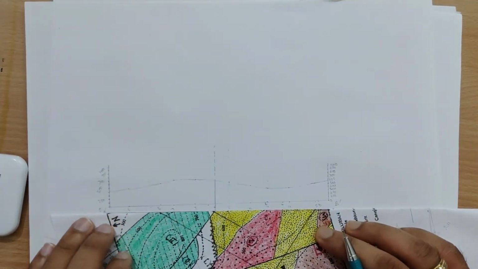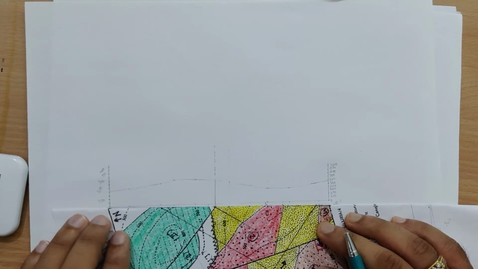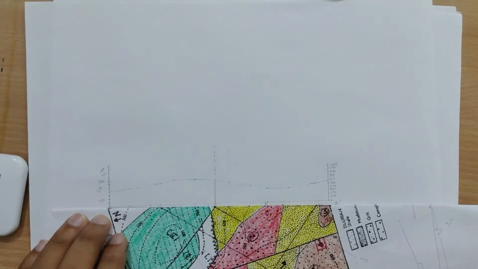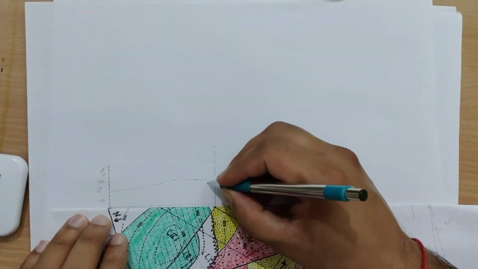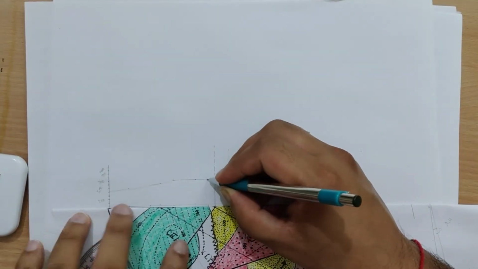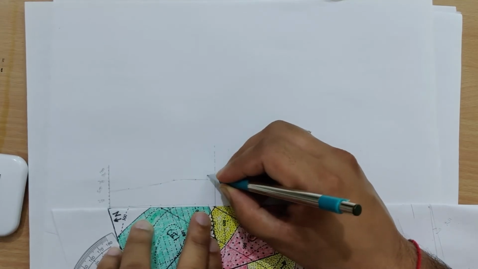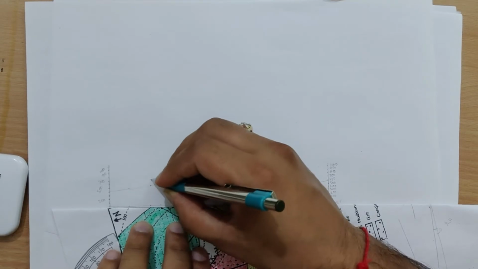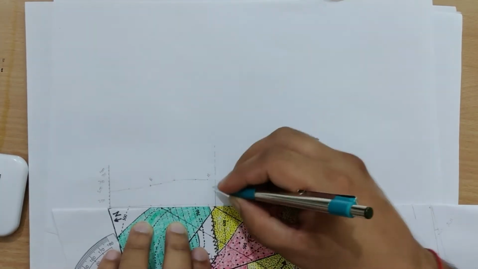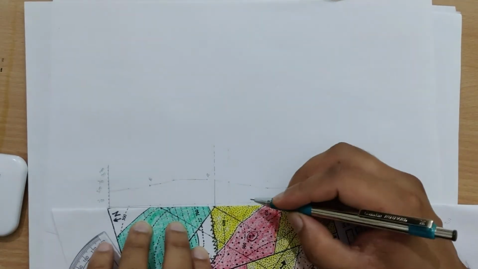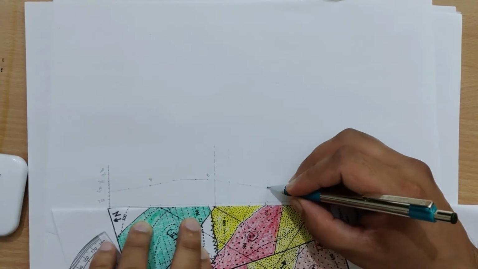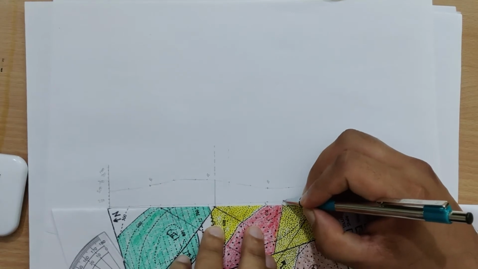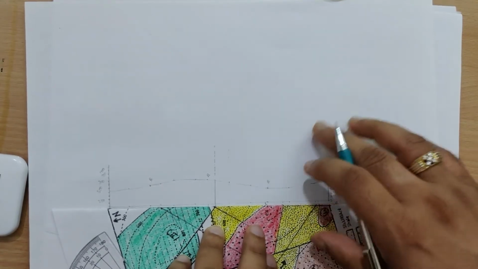Now let's draw the position of beds as well. So here we have got the location of one bed, and here we have got another bed. This is a bed. This is a bed. Now one bed over here. Then we have got one trace of bed at this point.